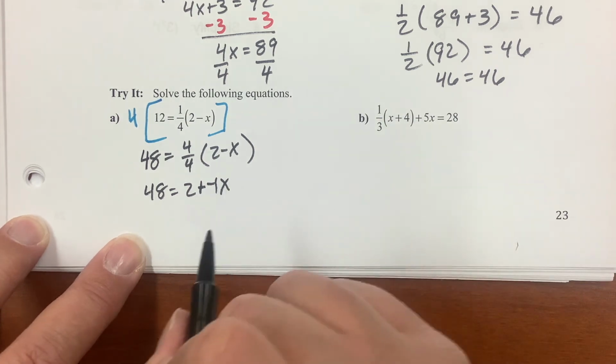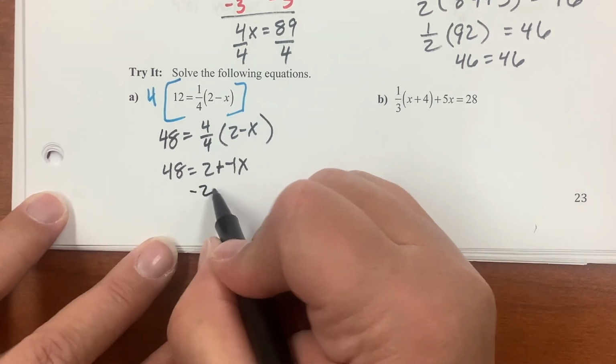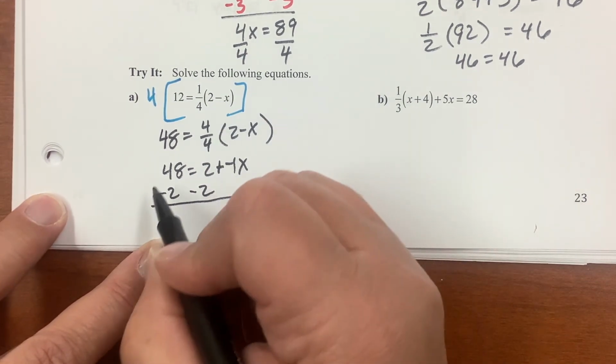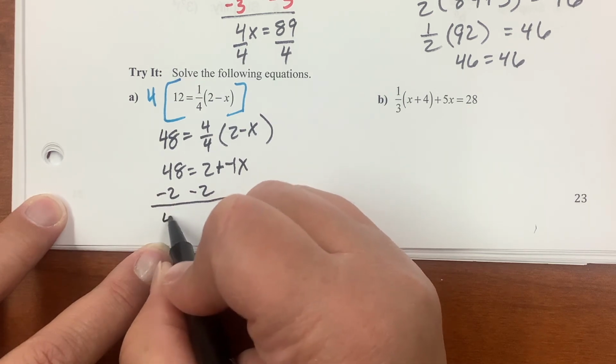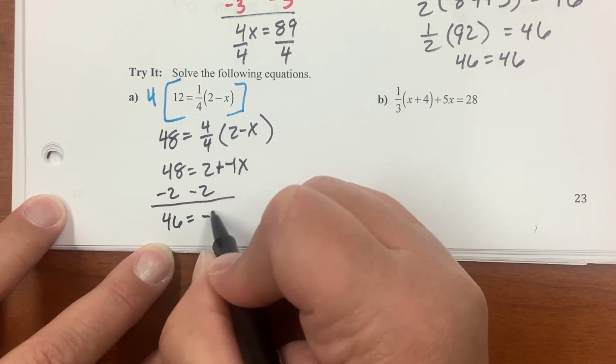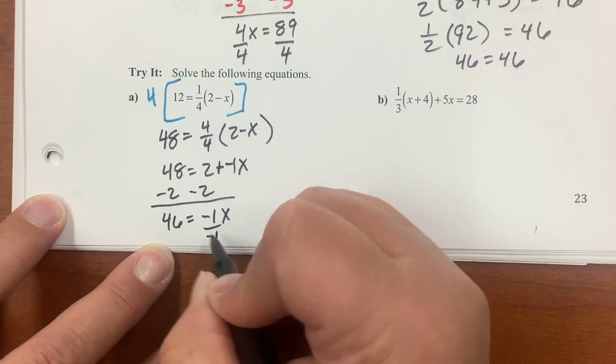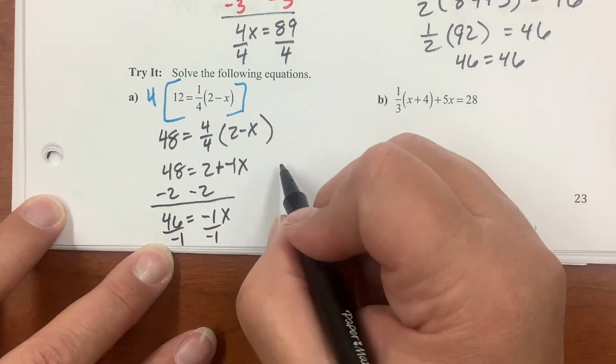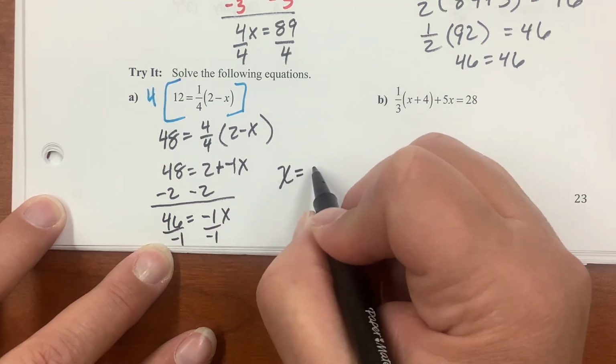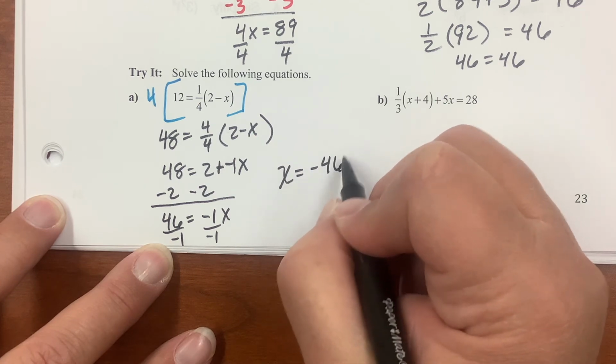Minus 2 from both sides. 46 equals negative 1x. Divide by negative 1, divide by negative 1, and x equals negative 46.